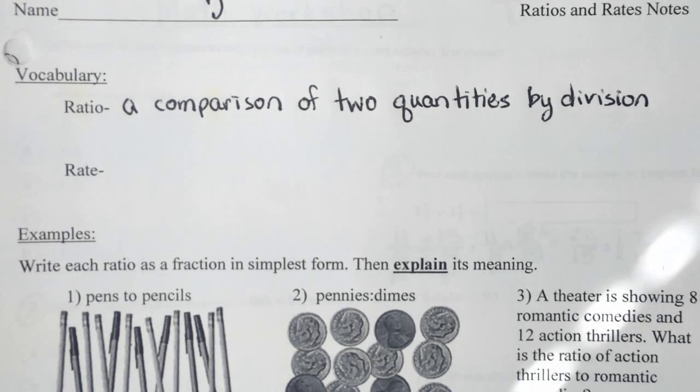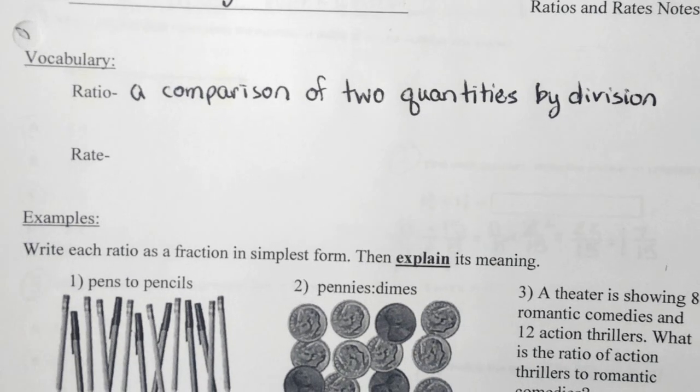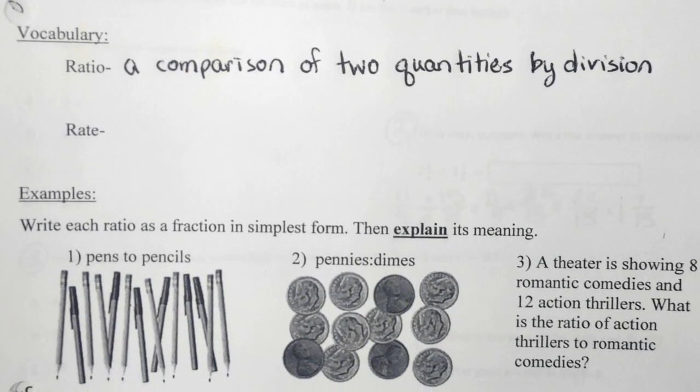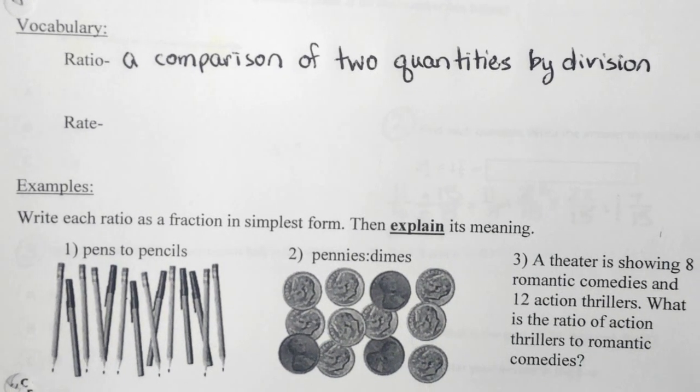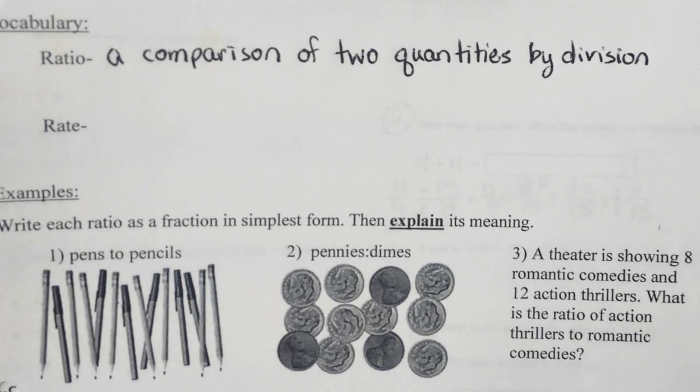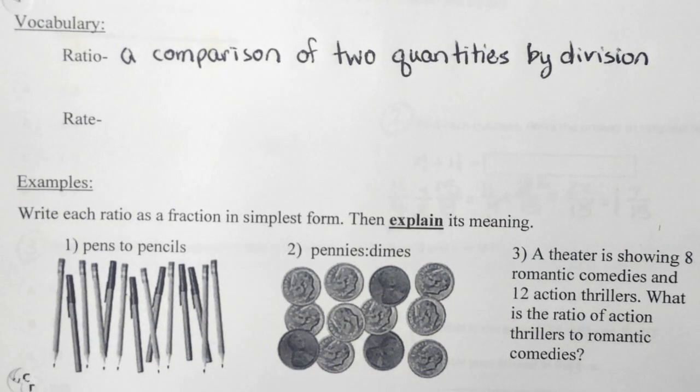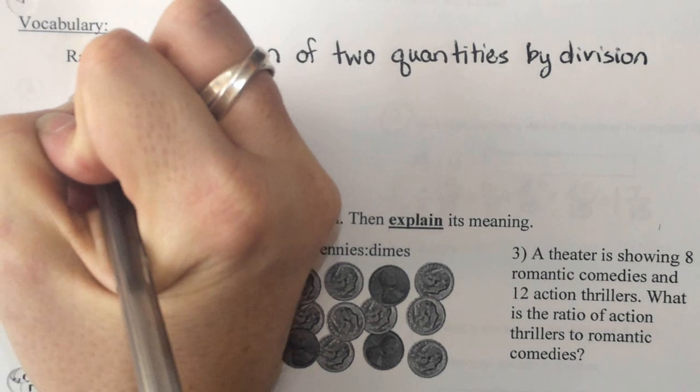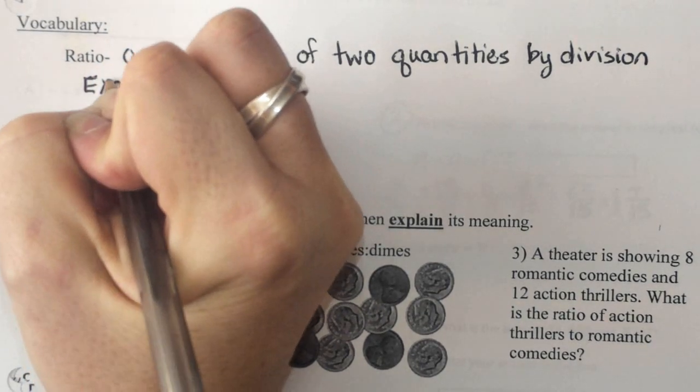Okay, now, for the third round of me trying this video, here we go. A ratio is a comparison of two quantities by division. All it means is we're going to compare how many cats there are to how many dogs, how many shoes to how many socks. We're going to compare two things. The ratios are written three different ways. Please write these. These are examples.